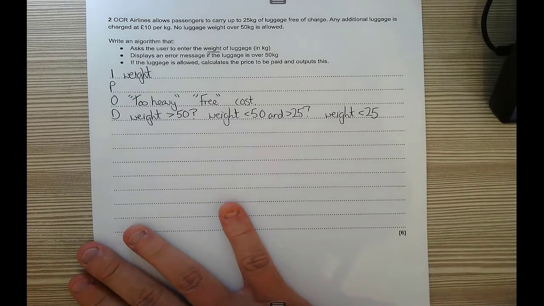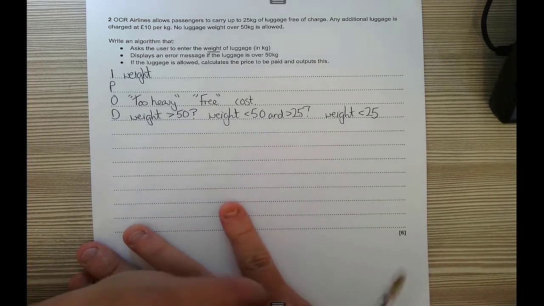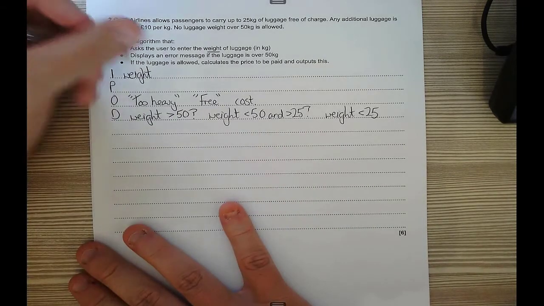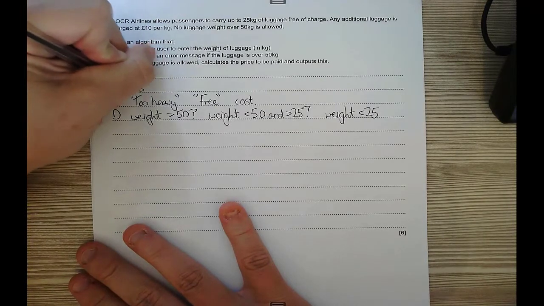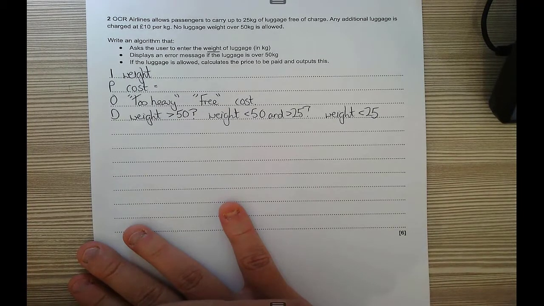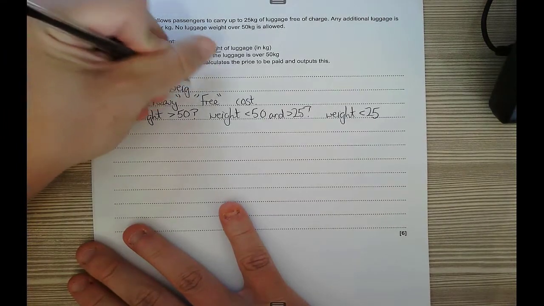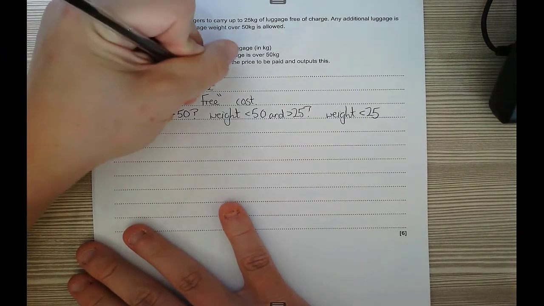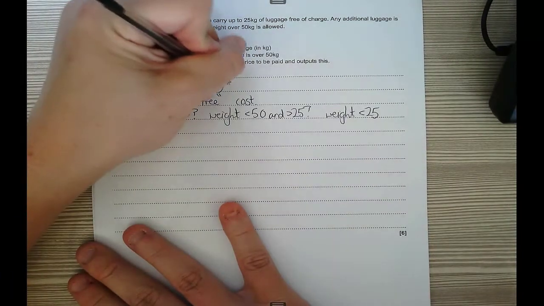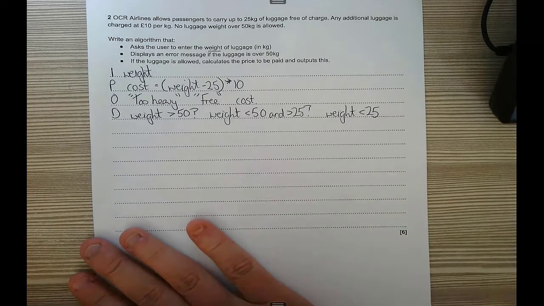And then finally, we've got a process. The only calculation that needs to be made is if the weight falls in between this range of 25 and 50. So we're going to work out the cost. It says £10 per kilo, so if they enter 30 kilos, they only get charged for 5 of them. So it's going to be the weight, take away 25, and then we times it by 10. Now we've planned out our algorithm, we can have a go at doing it.